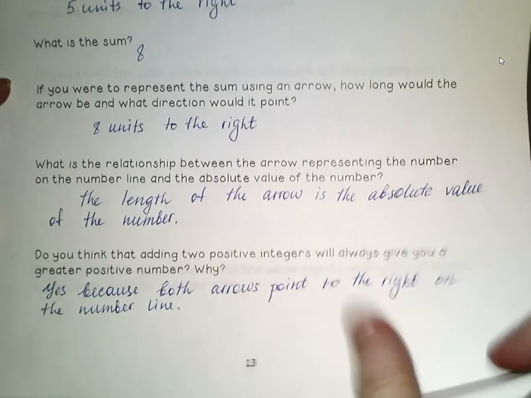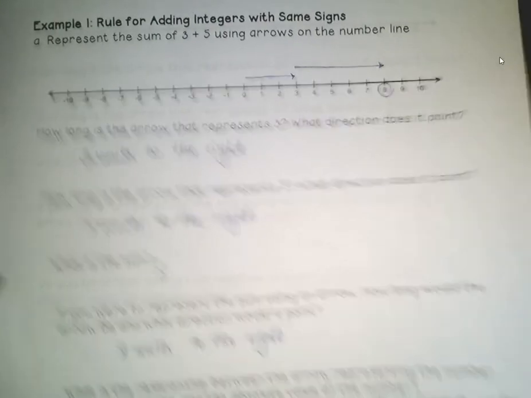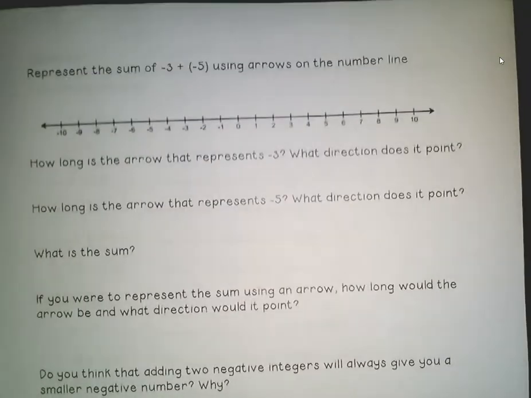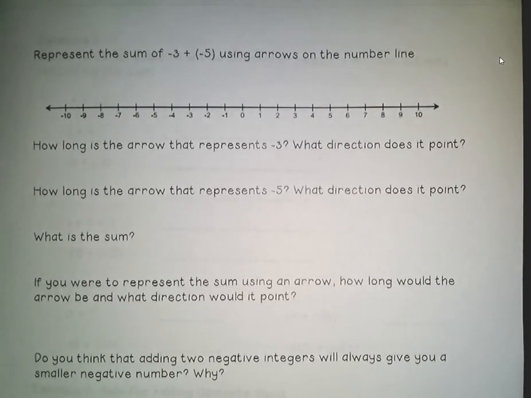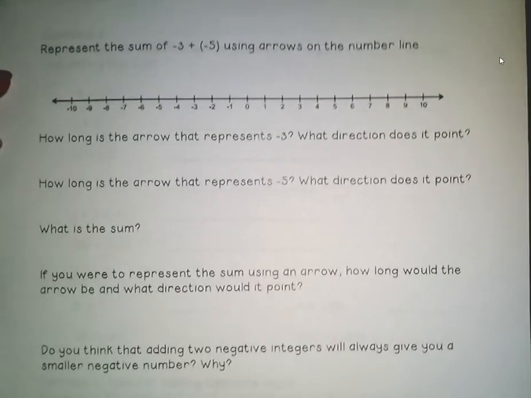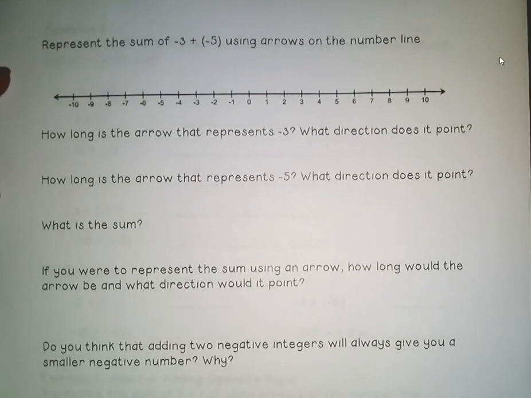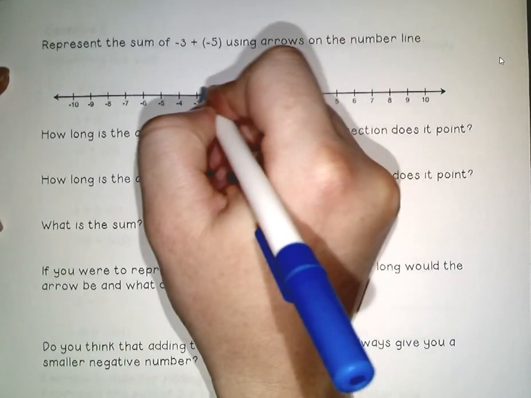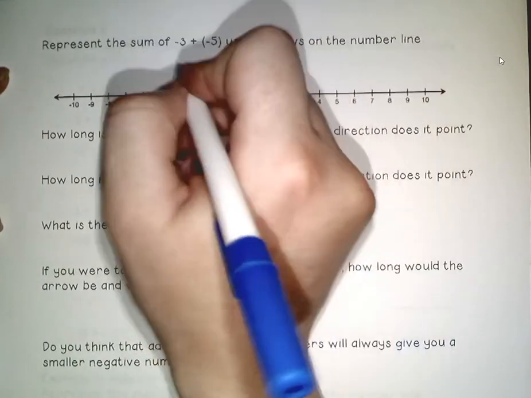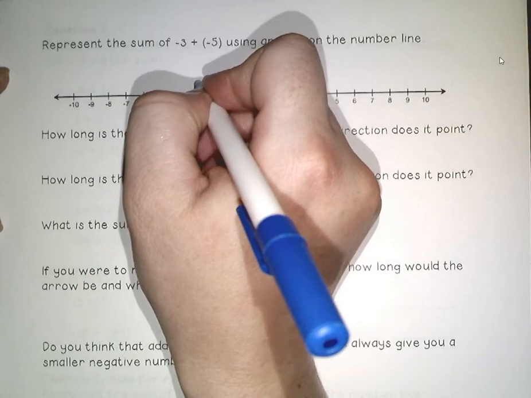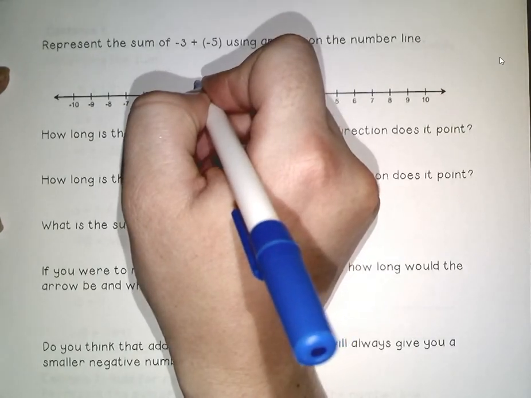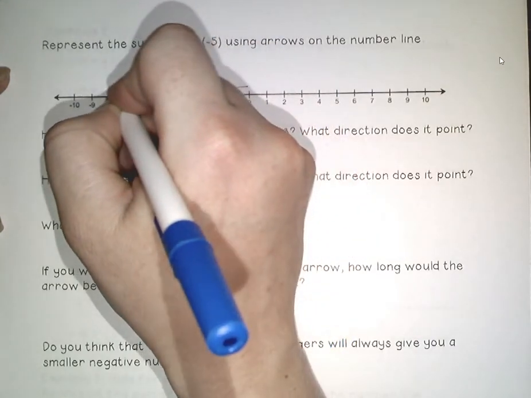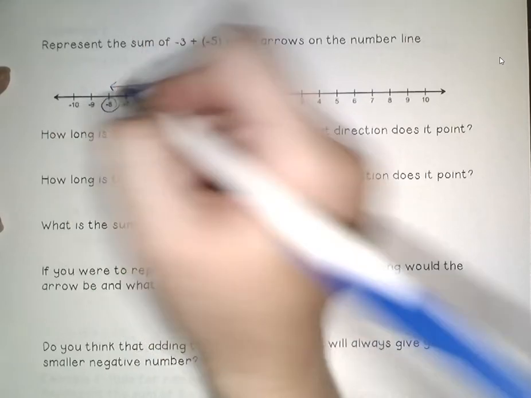All right. Let's move on. And next one is represent the sum of -3 plus -5 using arrows on the number line. So now we are doing the same thing but adding negative numbers. We start at 0 going to -3, and then we start at -3 and go again to the left 5 units. This way we end up on -8.